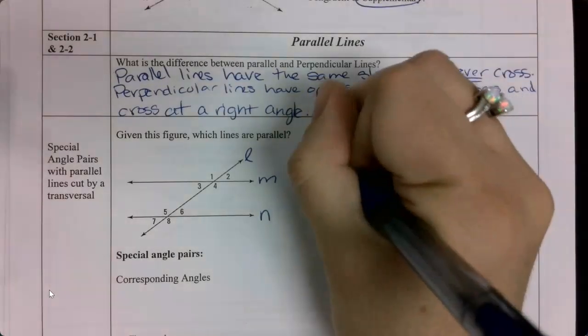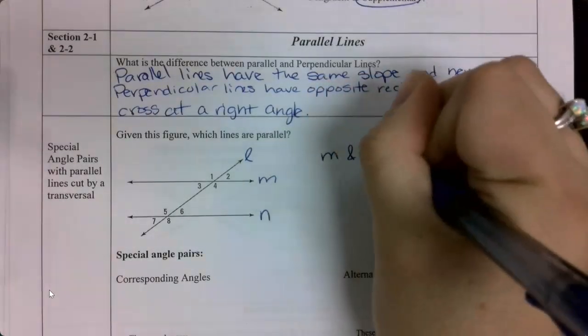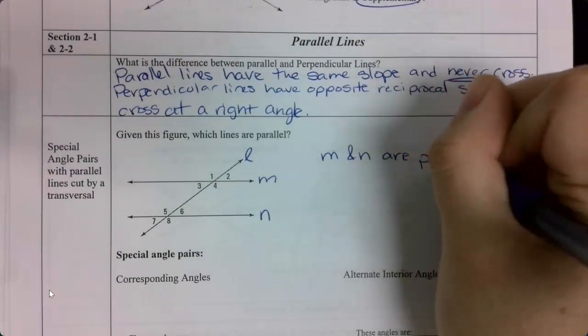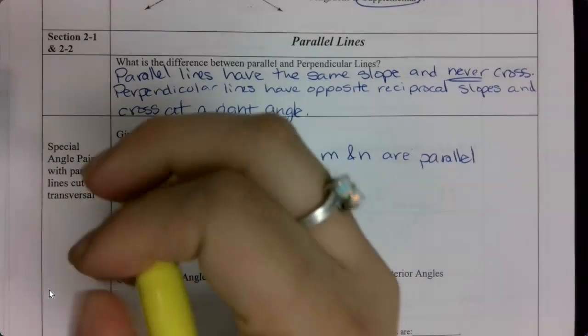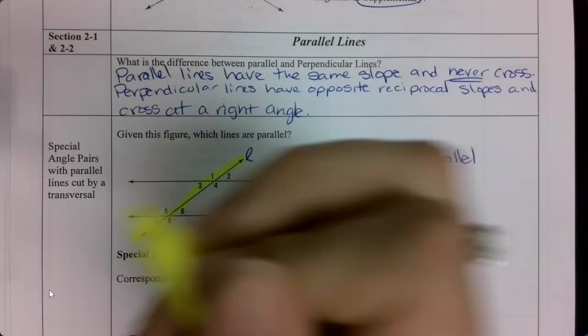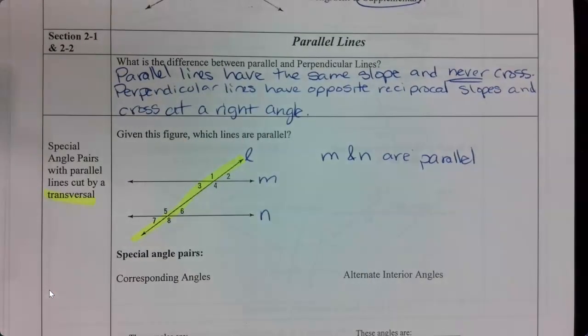M and N. Okay, and then this other line, L, is called a transversal. That just means it's cutting two parallel lines.